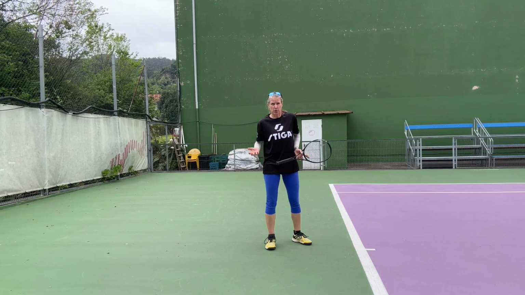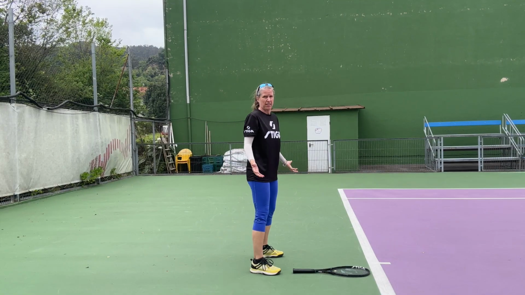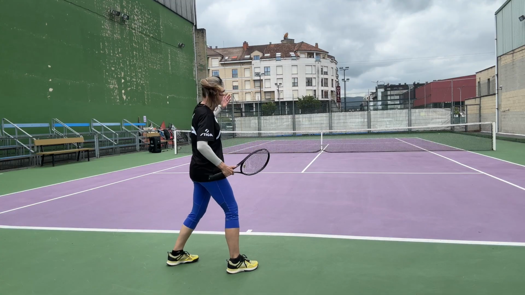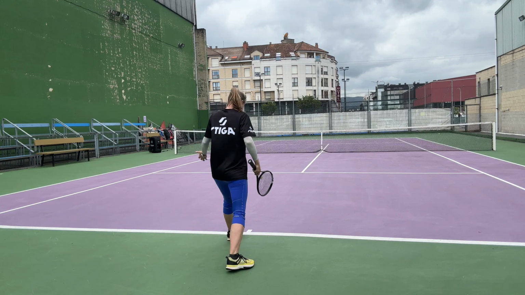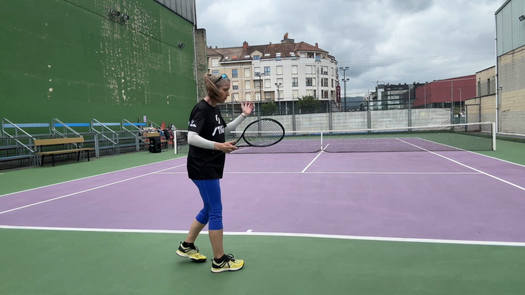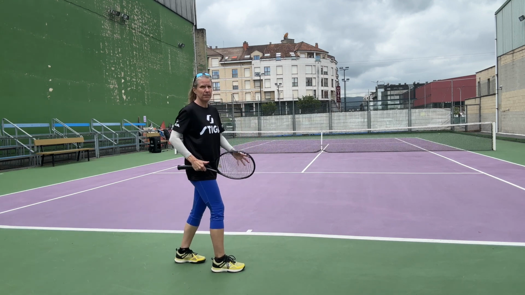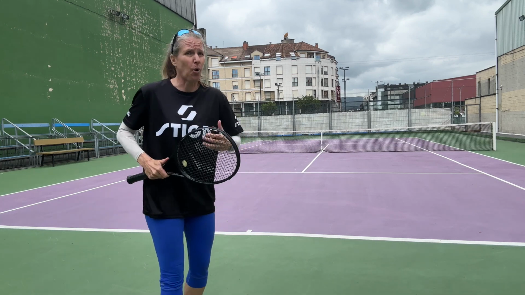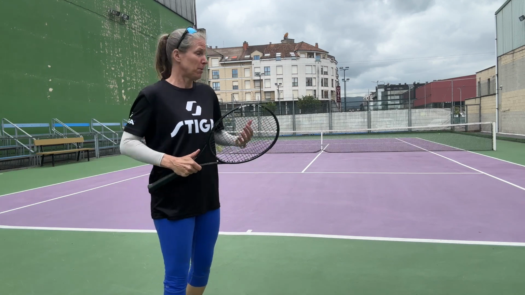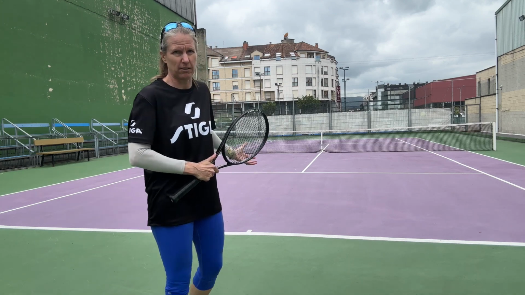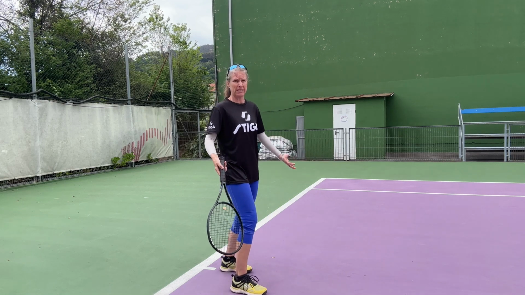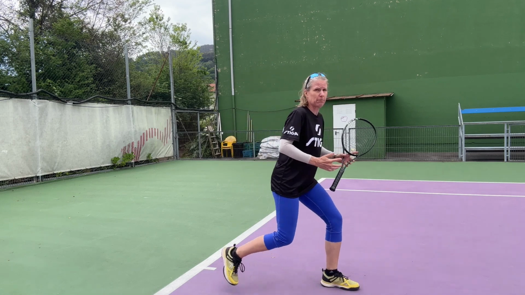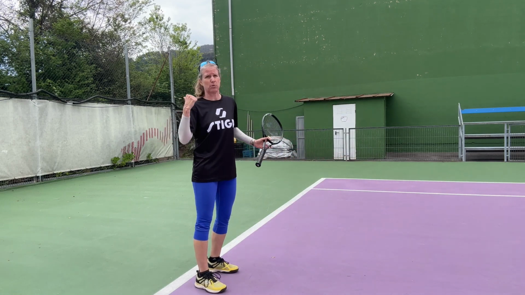So where should you recover to? I would say at least a racket length behind the baseline. And yes, maybe your opponent, when they see you about a meter, racket length, 2 yards, whatever it is, behind the baseline, might start drop shotting a little bit. But to be perfectly honest, I see a whole lot more points lost because people are stuck in no man's land. In here, when the ball is coming deeper, you're going to be completely off balance because your first step will always be backwards.